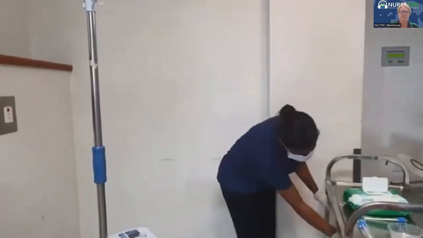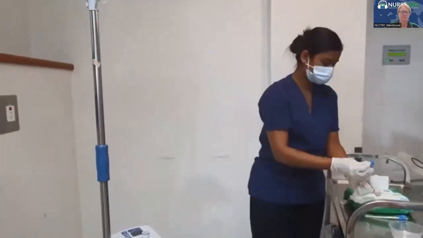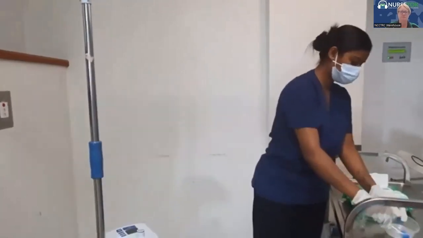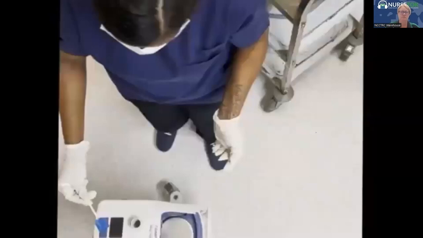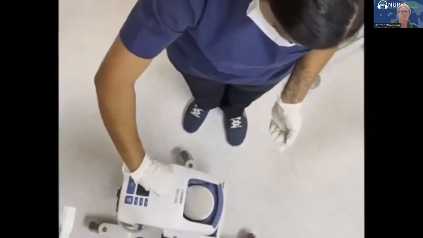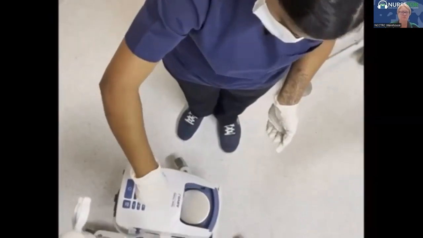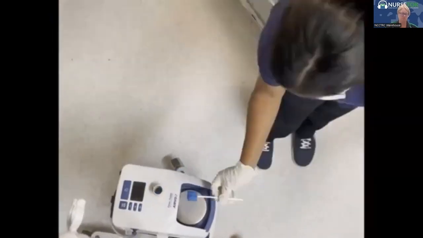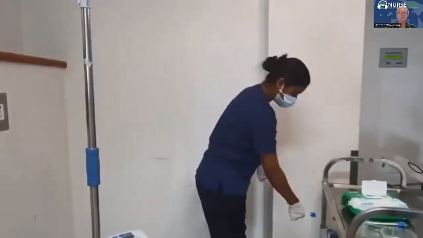Once you remove all the circuits, clean the outlet elbow on the right. Dip the sponge stick into the mixture of warm water with approved mild detergent solution. Thoroughly clean the outlet elbow from both ends using a sponge stick. Rotate the sponge stick while cleaning. You can always discard.